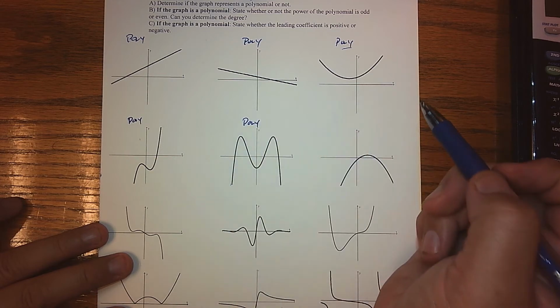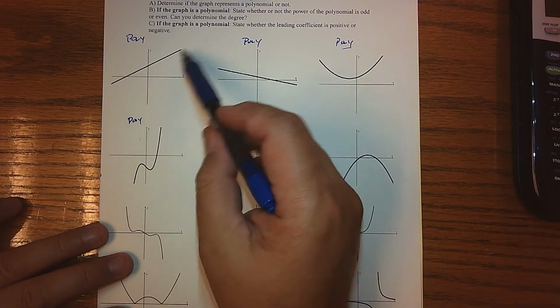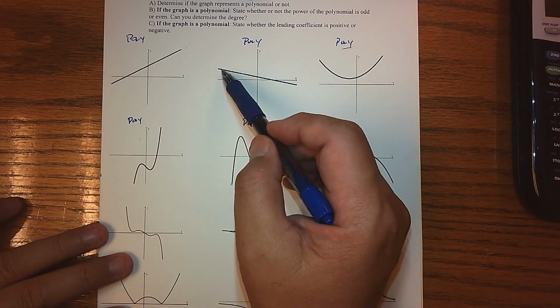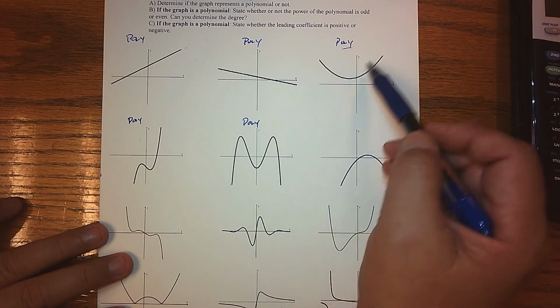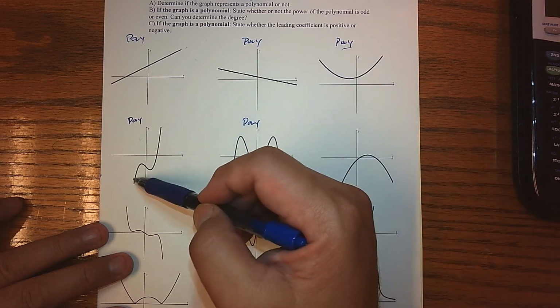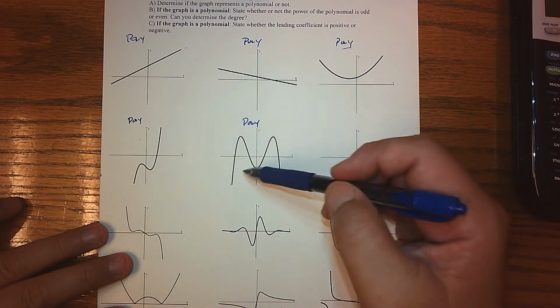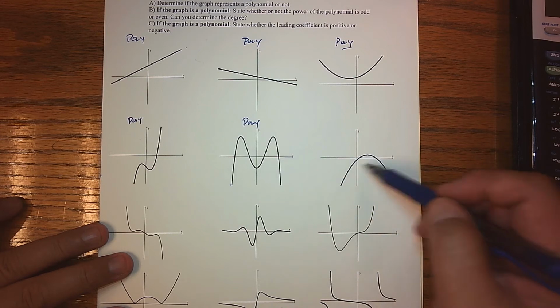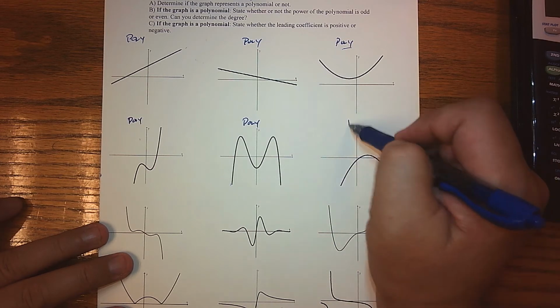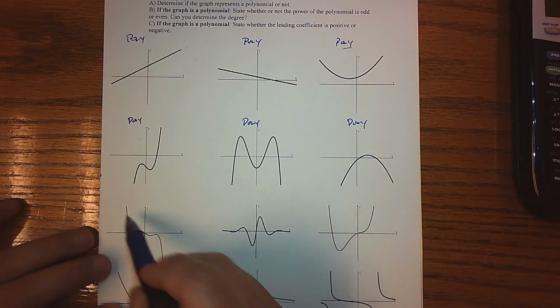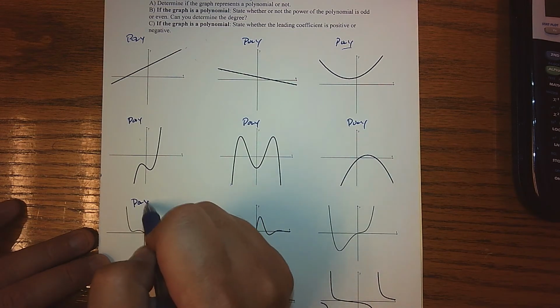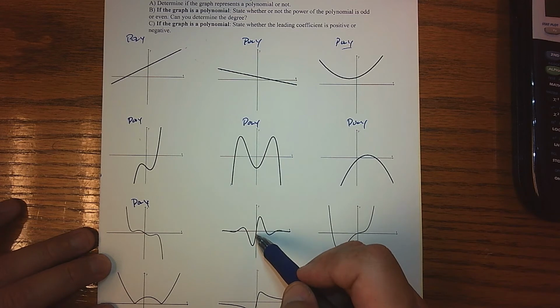So that's a polynomial. Also notice that the end behavior is unbounded, right? So it's going to positive infinity and negative infinity. Positive infinity and negative. Here we're going to positive infinity in both directions. Negative infinity to positive infinity. Negative infinity in both directions. Smooth and continuous and unbounded behavior. So this is a polynomial. Smooth and continuous, unbounded behavior, right? So polynomial. And then we run into this guy.